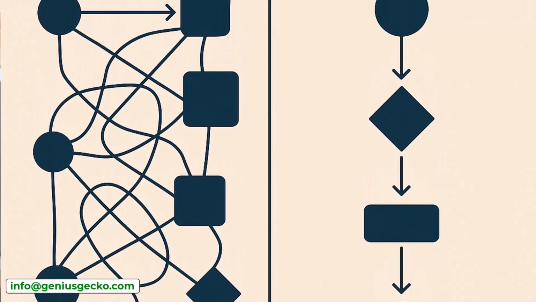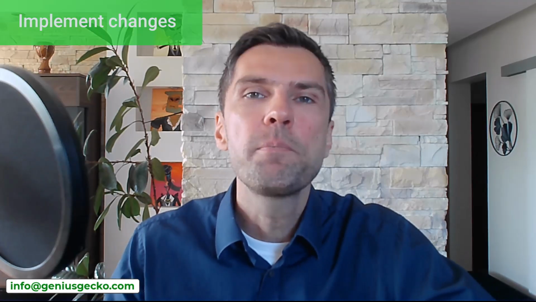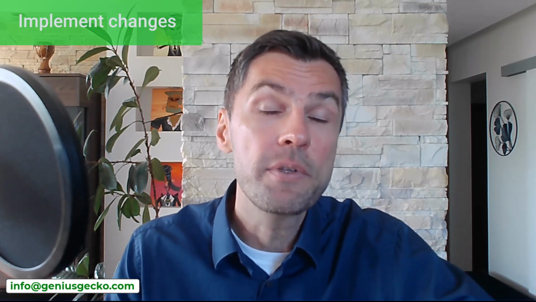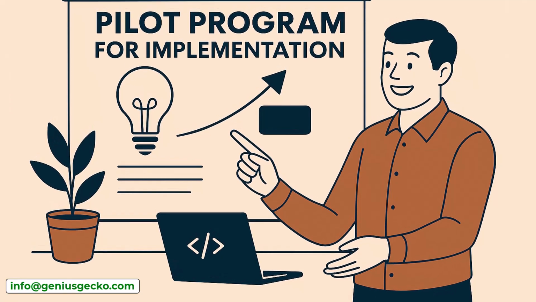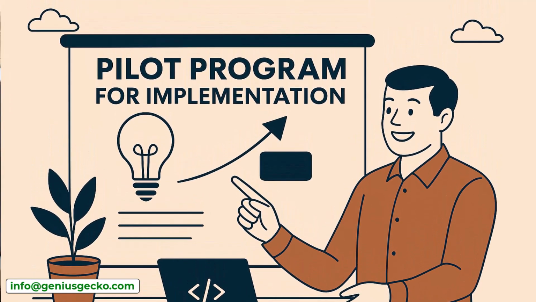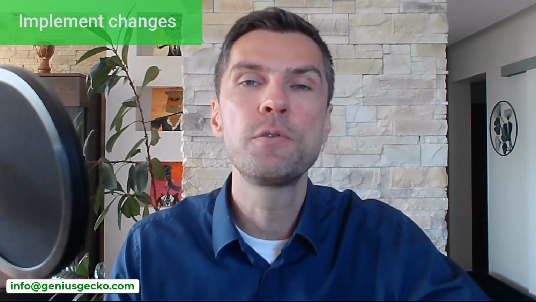Next, define desired process to-be. Design new improved processes and focus on simplicity and efficiency. Next, very important and one of the most difficult steps would be to implement the changes. Here, based on our experience, a gradual rollout is always a good idea. Make sure to create a pilot program that involves a smaller part of your organization, and don't forget about a very important aspect, which is training the teams.